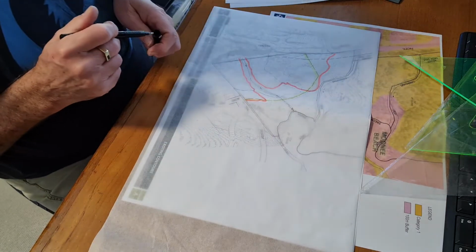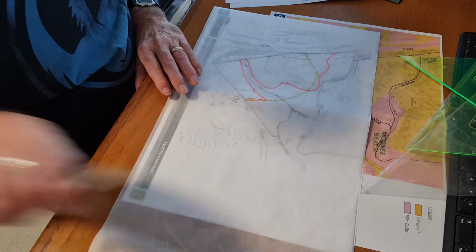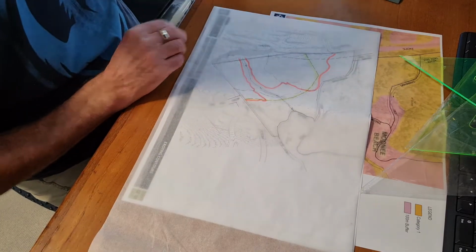Okay, so once we've got all of those lines on our plan, we're ready to start working out some of the other limitations that we have.